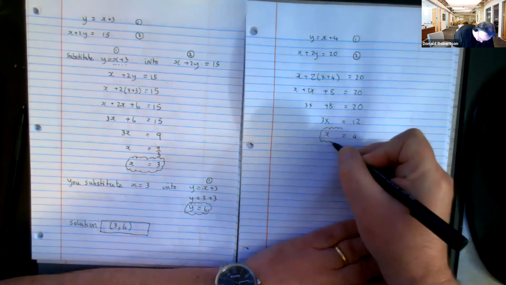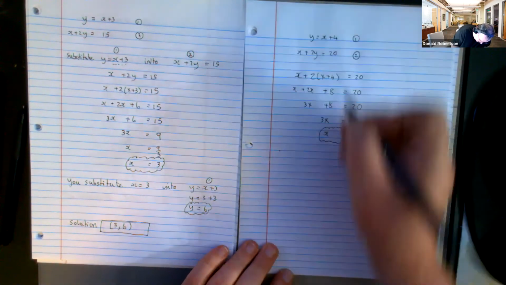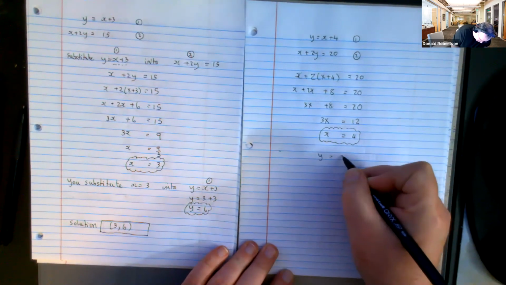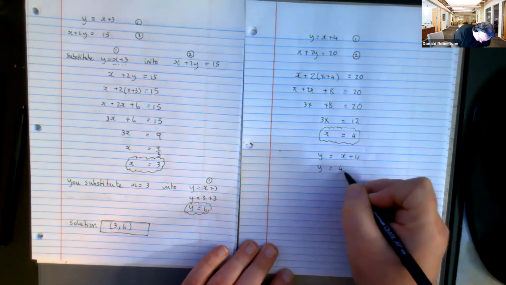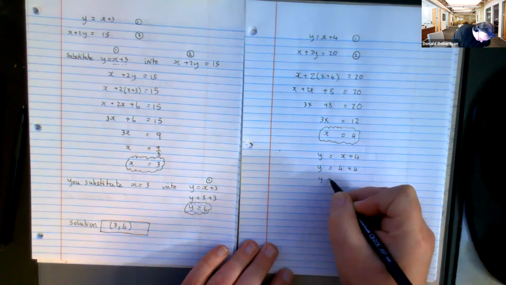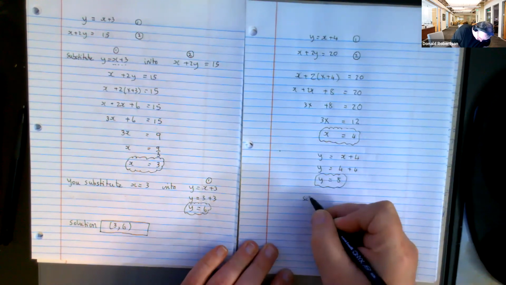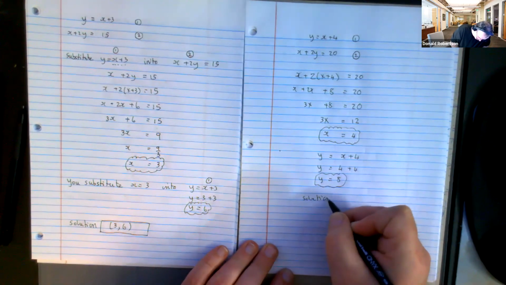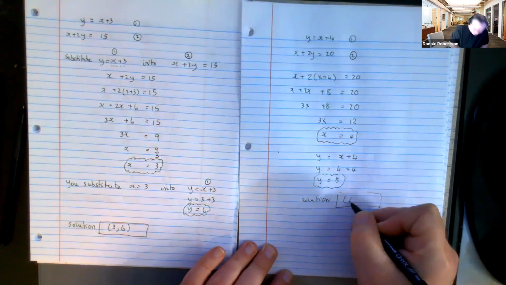Okay, so that's like halfway done. So far, so good? Right. And then you're going to substitute x equals 4 into here. And so that's going to get you y equals x add 4, y equals 4 add 4, and y equals 8. So your solution would be the point x is 4, y is 8.